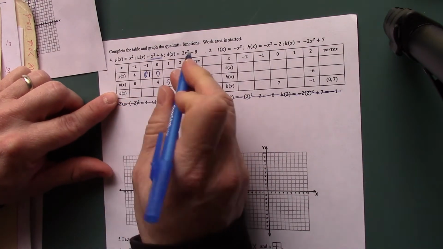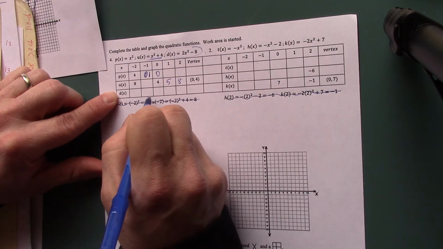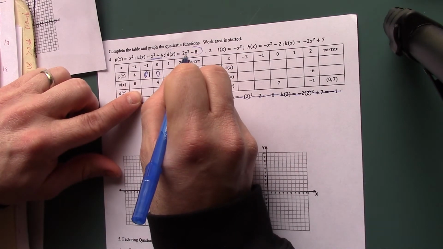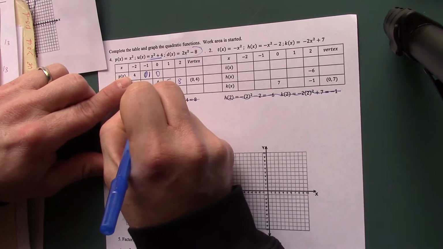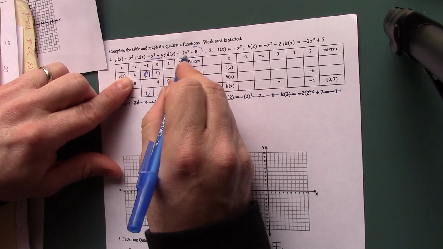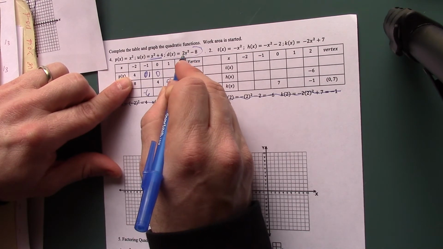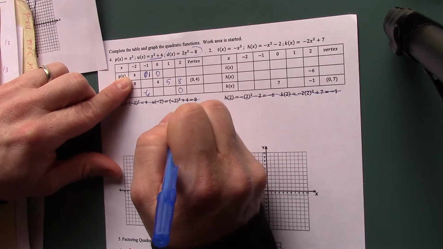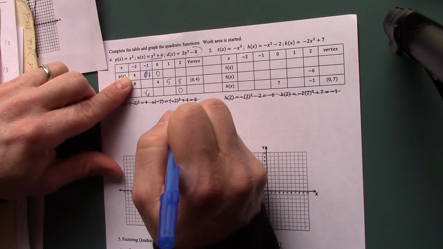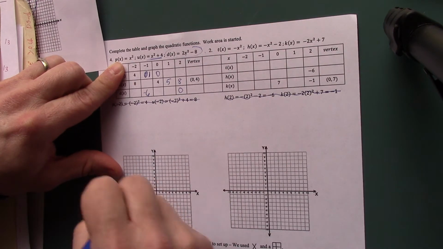For d of x, I'm going to use this formula. I'm going to plug in negative 1 in here, and I would get 2 minus 8, which is negative 6. When I plug in 2 in here, I get 2 squared, which is 4, times 2 is 8 minus 8, which is 0, and so on. Then you will graph all 3 of those on this graph.